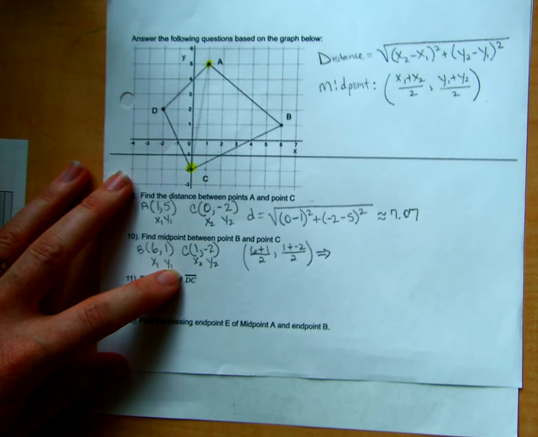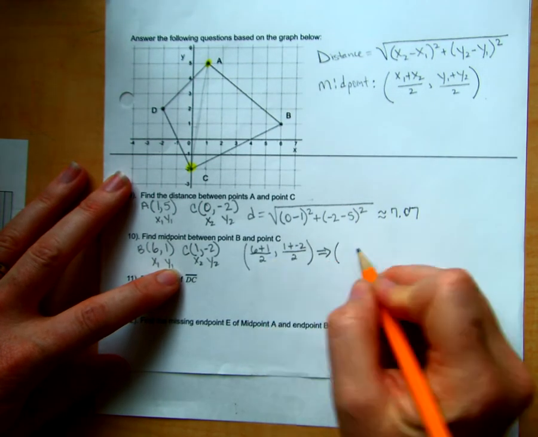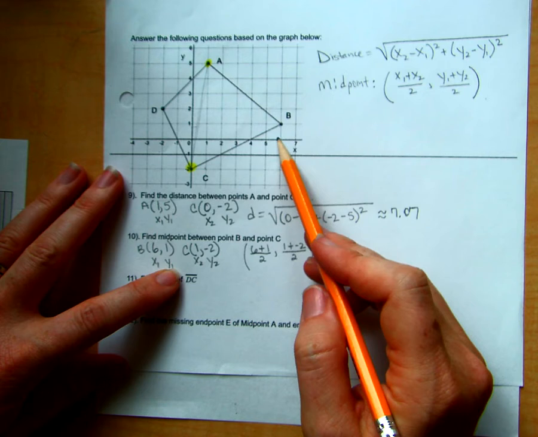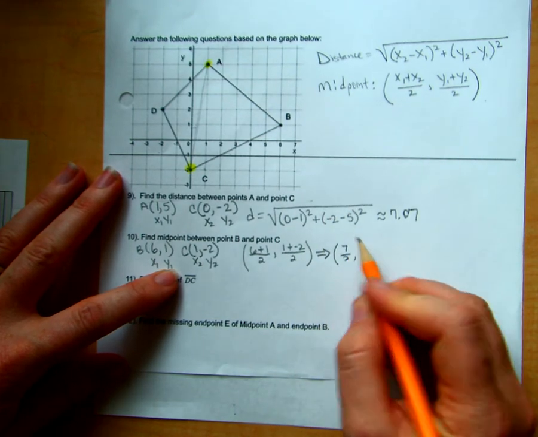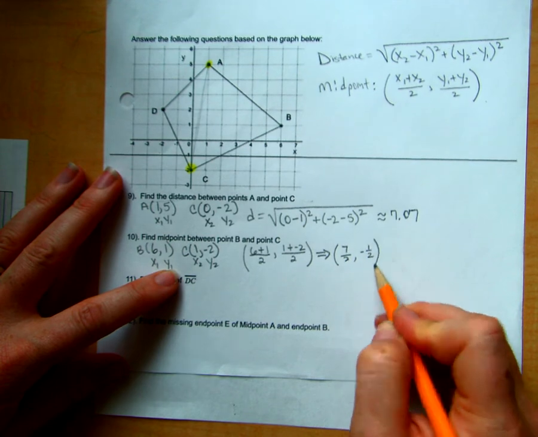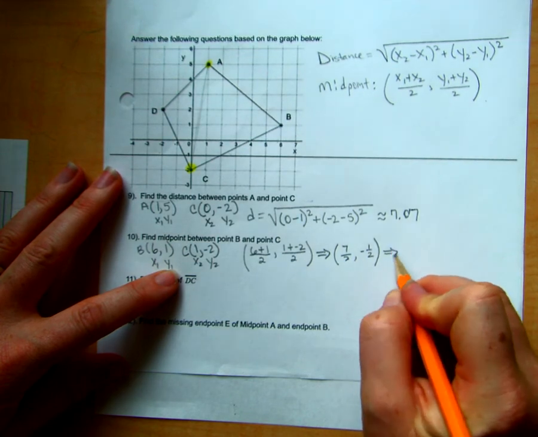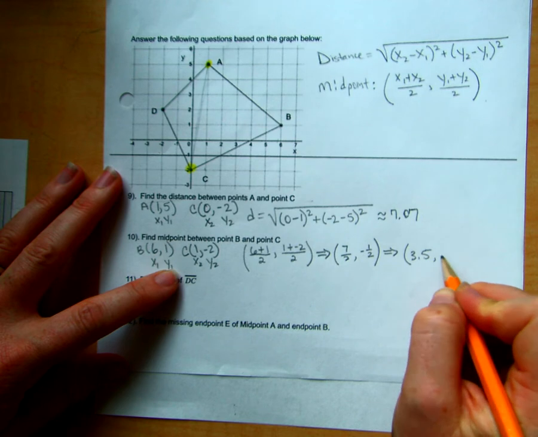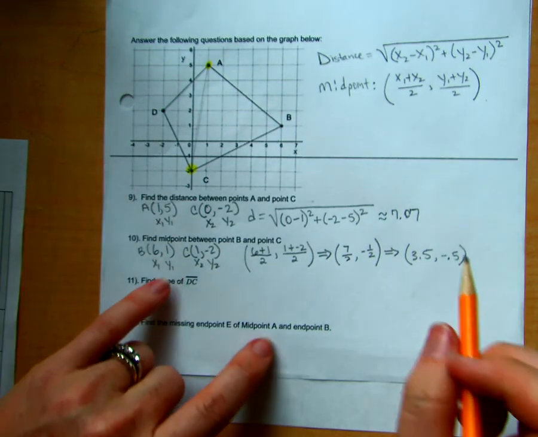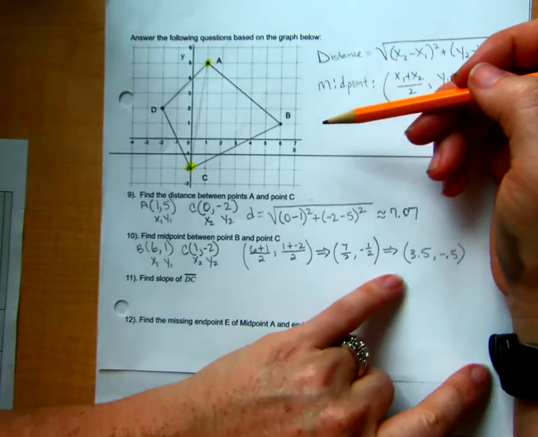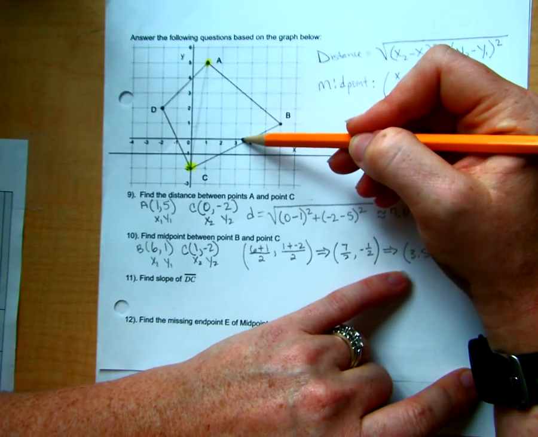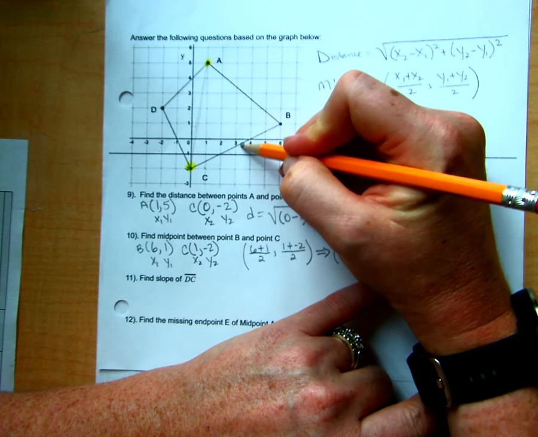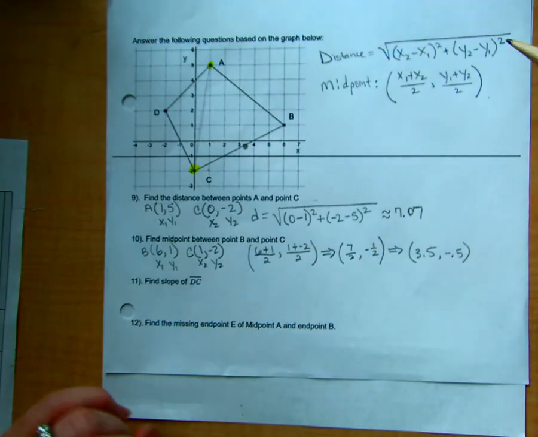And that's going to give me my midpoint, which is 7 halves, and looks like negative 1 half. Or if you don't like fractions, that looks like 3.5 and negative 0.5. I'm just going to double check that really quick. So I want to make sure that it's on the midpoint of BC. So I'm going to go 1, 2, 3 and halfway, and then down a half, and make sure that I'm actually on the midpoint. And to me, it looks a little bit wrong.